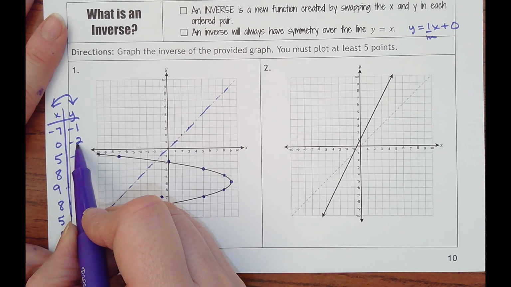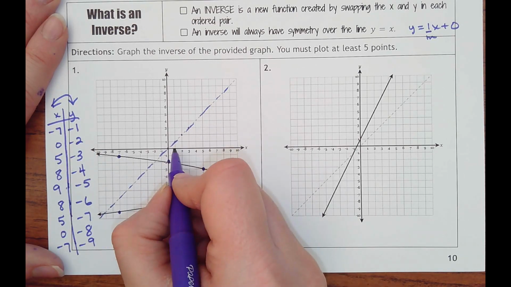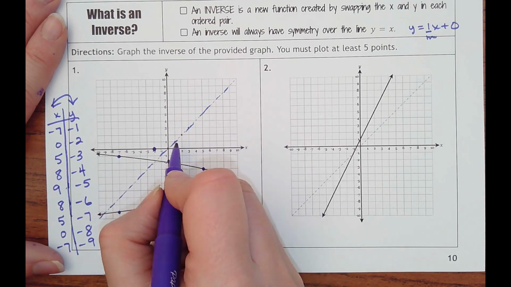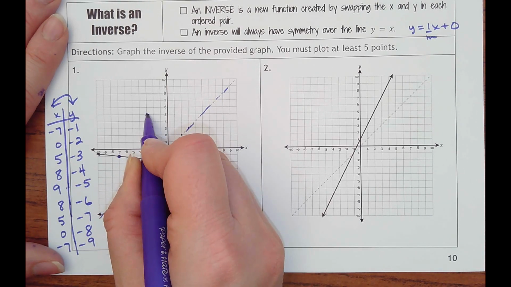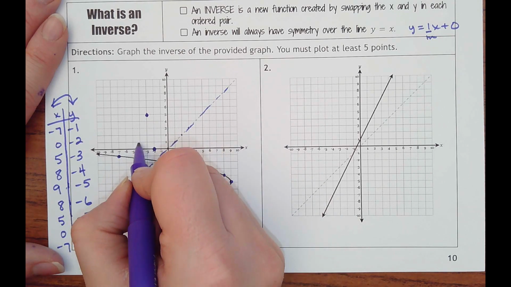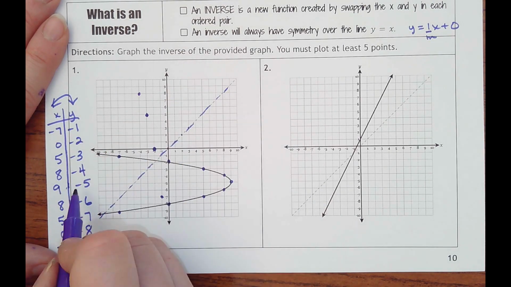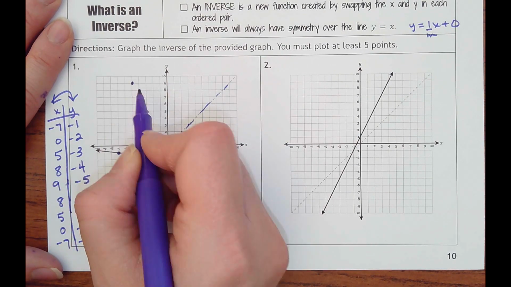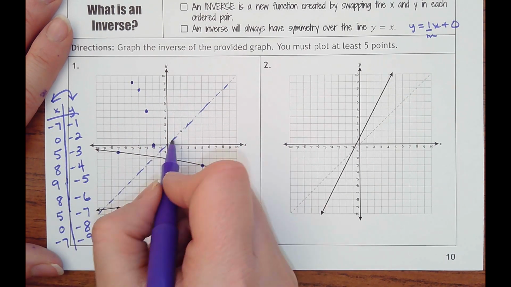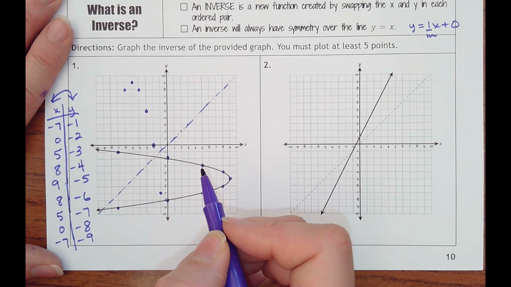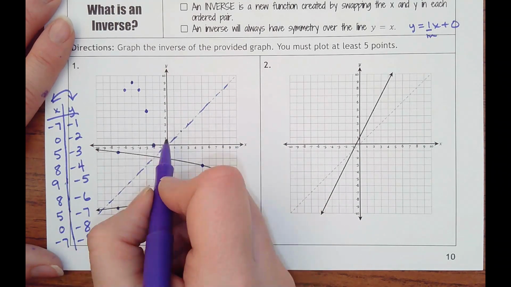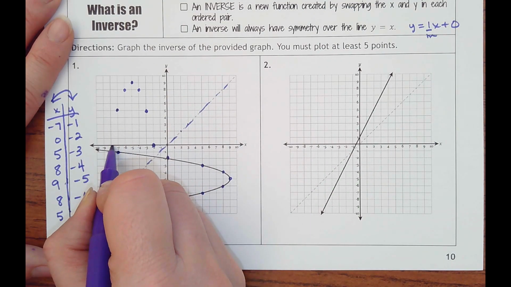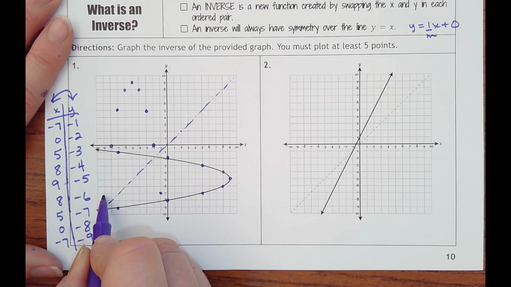0, -2, I'd swap that and now make it -2, 0 right there. Now this would become -3, 5, -4, 8, -5, 9, -6, 8. So you can see it start to come back down. -7, 5, -8, 0, and -9, -7.